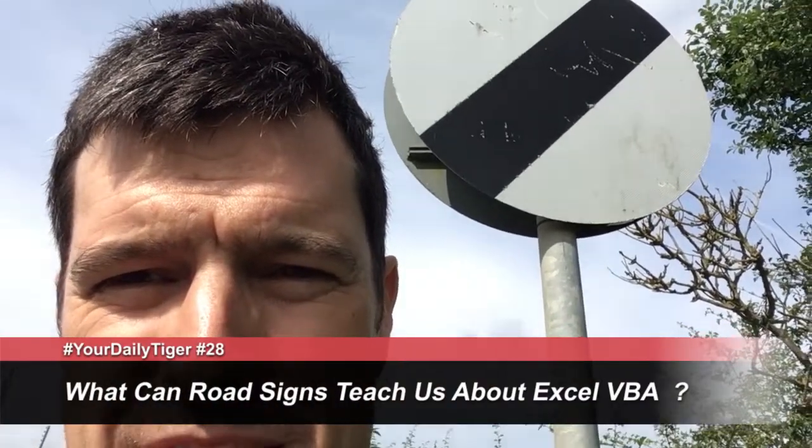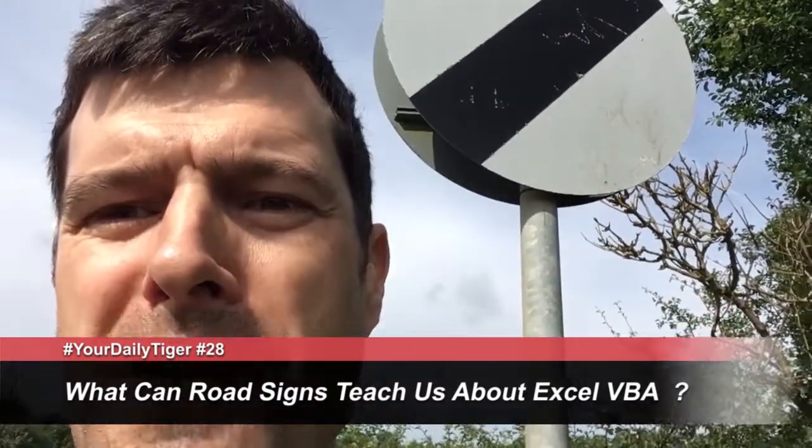Now, what can road signs tell us about computer programming? Well, I'm by a road here in the UK, and we've got this sign here, which is the national speed limit road sign. So I've got a question for you. Why don't they just write the speed limit, which is 70 miles an hour in the UK? Why don't they just write 70 on the sign?